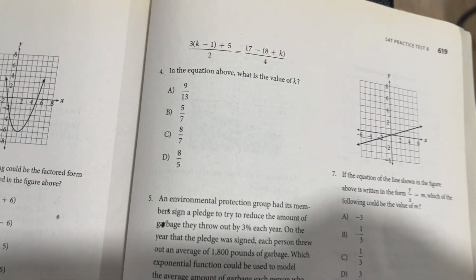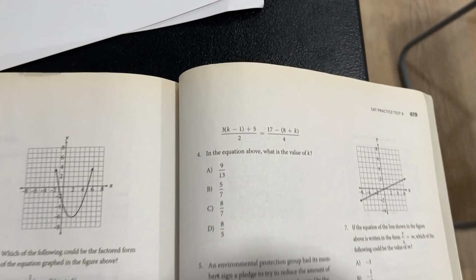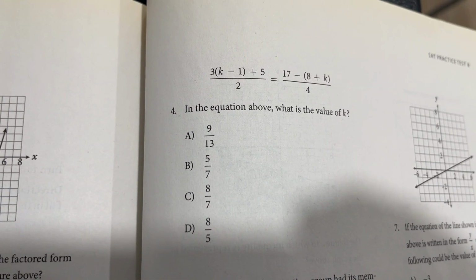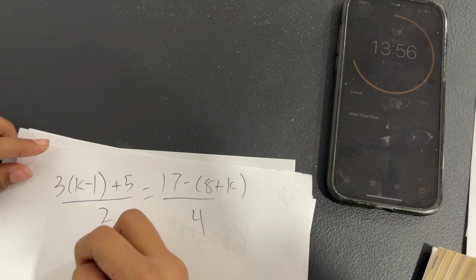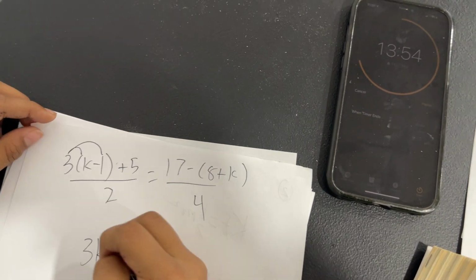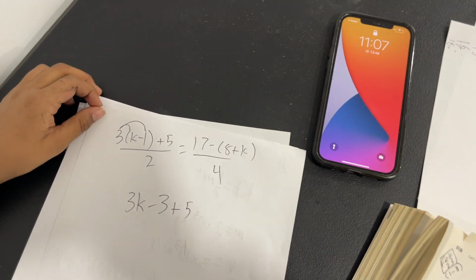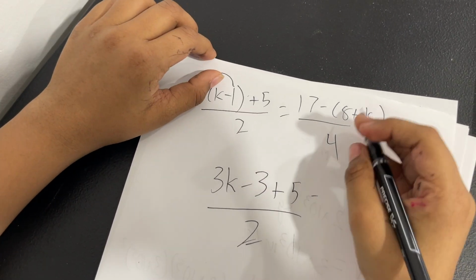All right, now for the next one. Number 4. In the equation above, what is the value of K? Well, this is just some simple equation solving. So let's write this thing down again. Equals 17 minus 8 plus K over 4. First of all, we can conjugate, but we'll do that after everything is simplified. So first, distribute. We get 3K minus 3 plus 5, divided by 2.